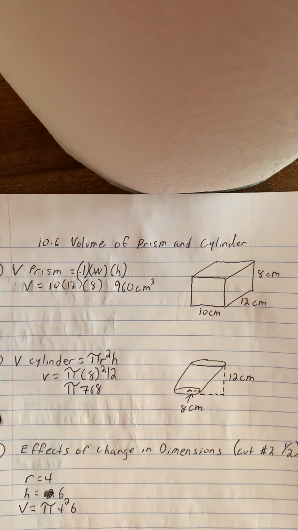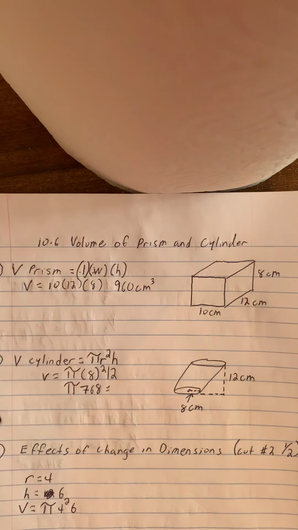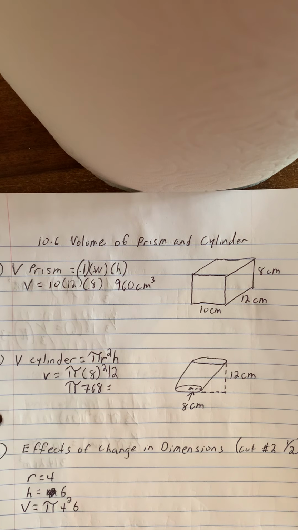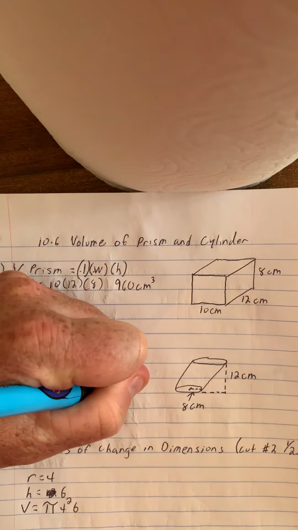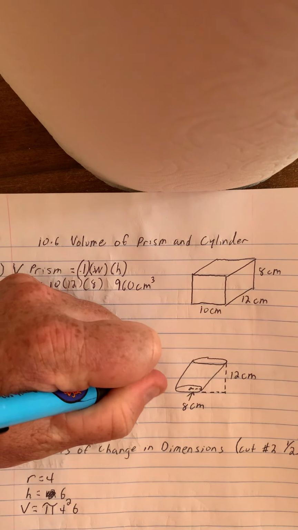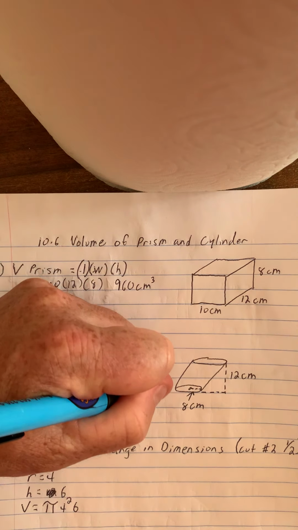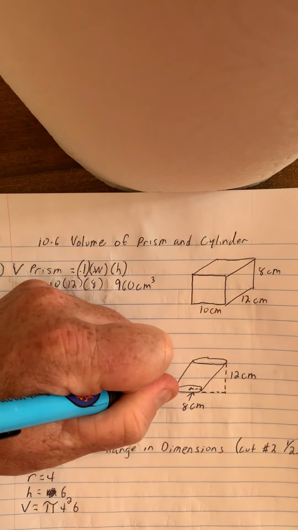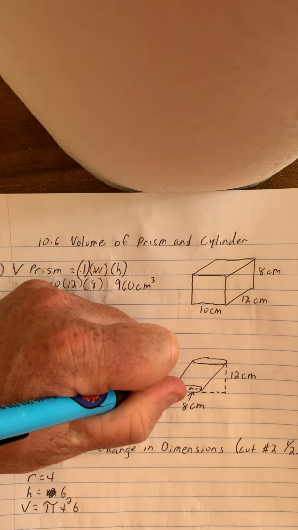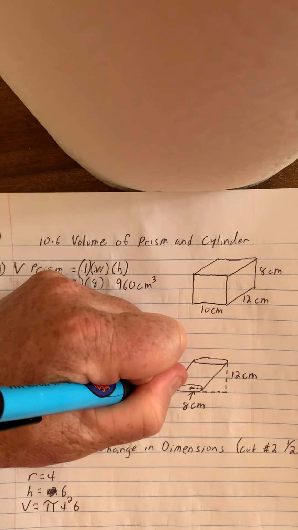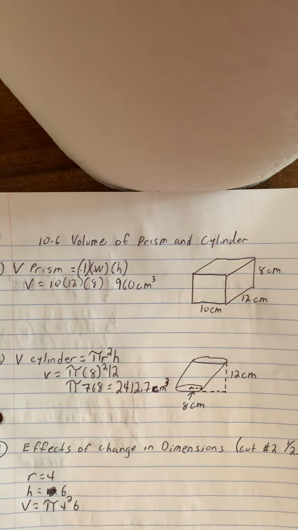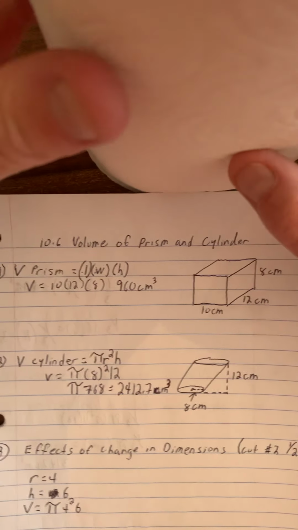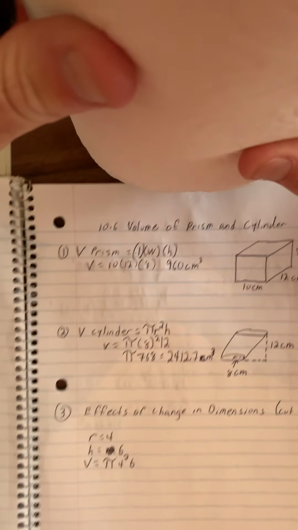768, which is 2412.7. 2412.7. And again, we are in cubed world. Okay, cm³. Okay, so pi times the radius squared times height. Pretty simple stuff. Let's talk the effect of change in dimension.